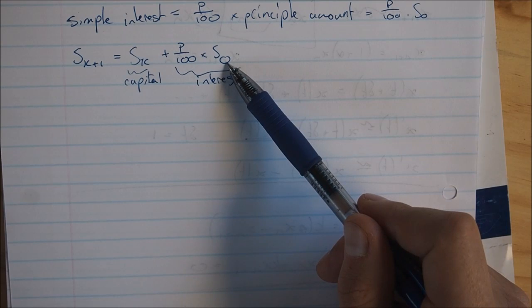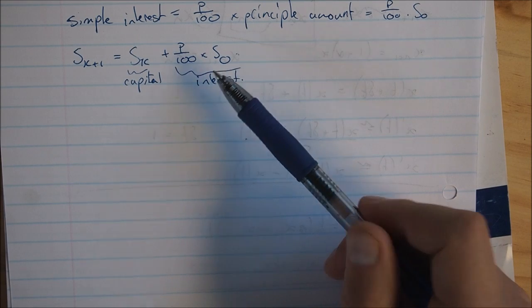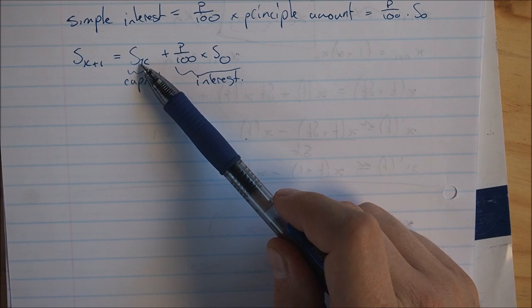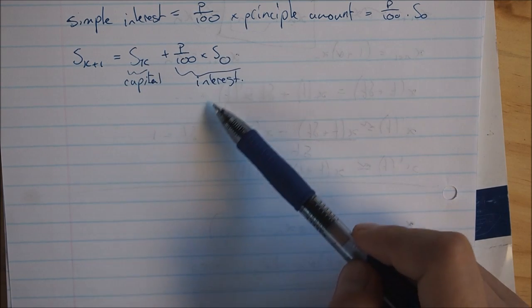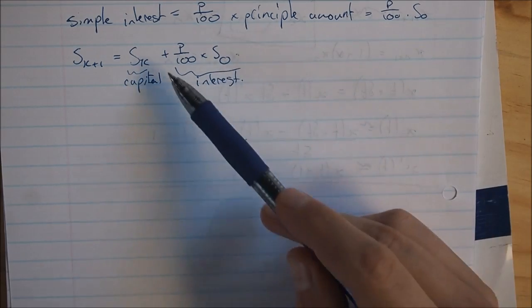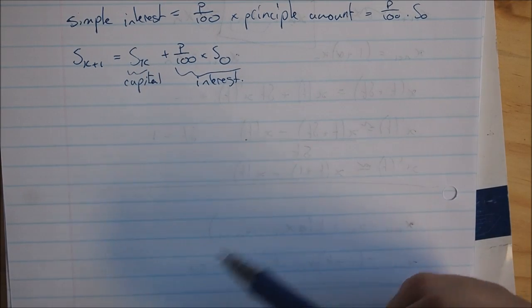So say you put 100 Rand in 10 years ago, then the capital amount here is going to be much more than 100 Rand, but you're still going to earn interest only on the initial 100 Rand that you put in, not on the current amount of the investment.